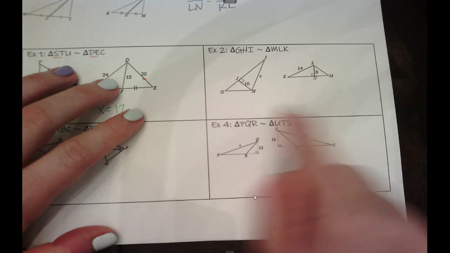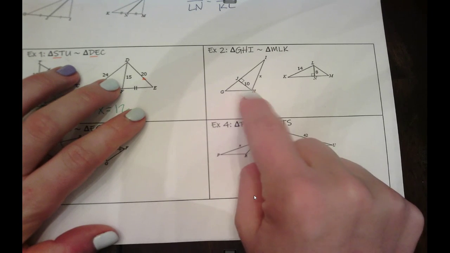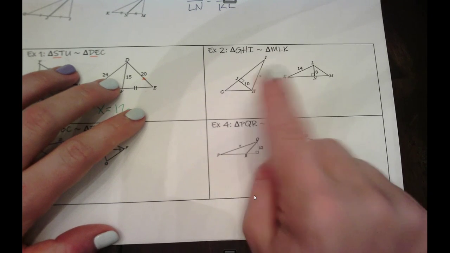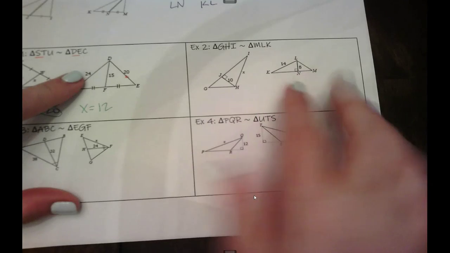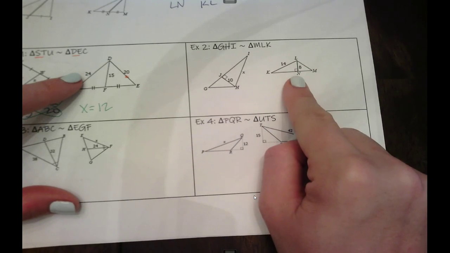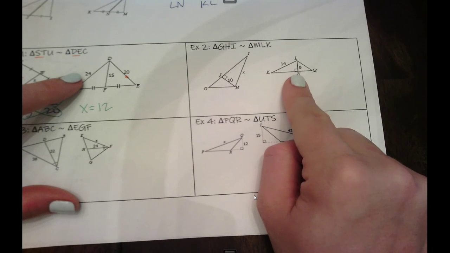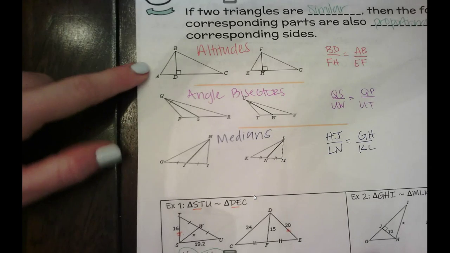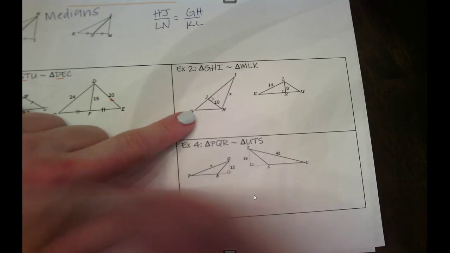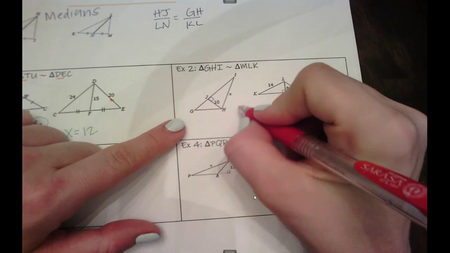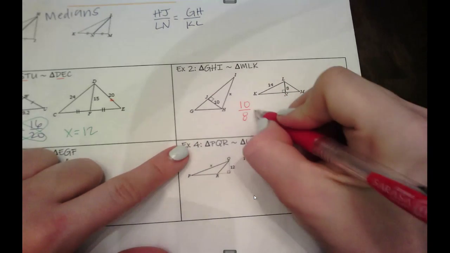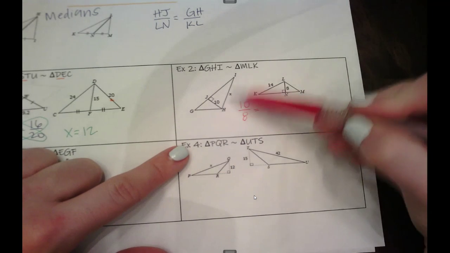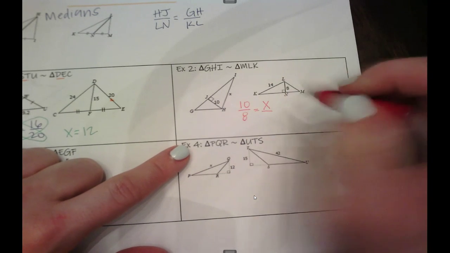All right, this example, what do we have? We've got our triangles with our lines. Do we have an altitude, an angle bisector, or a median? Well, it goes from the vertex down to the base, and at the base it creates a 90-degree angle. That's our altitude. So we're going to put the altitude of the first one over the altitude of the second one over the side of the first one.